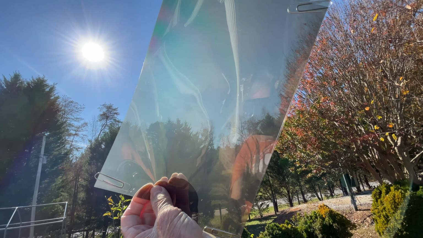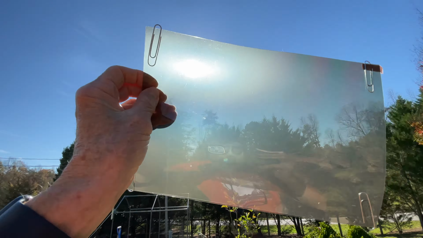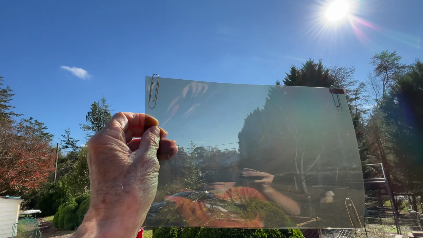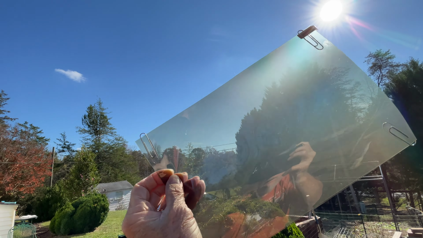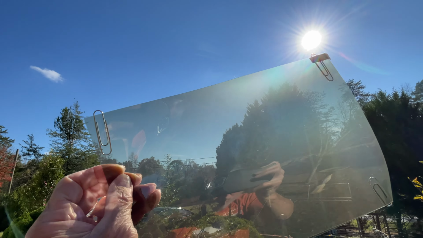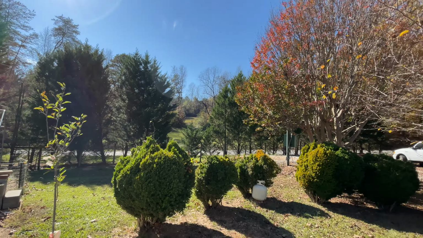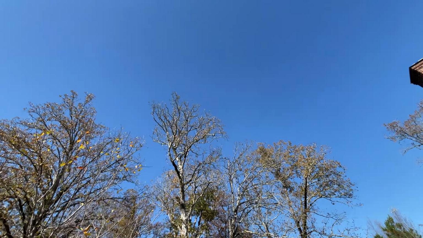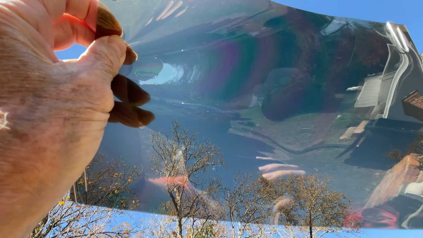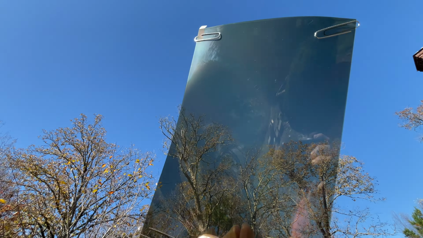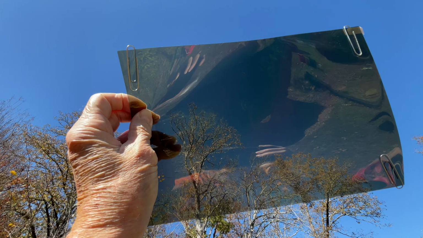Really, the sun's so bright out here, it's hard to see. Let's look over this way. Now, the sun's at roughly a 45-degree angle in the sky. It's about 1:28 in the afternoon, but you really do get a dramatic effect over this way when you rotate the polarizing film.